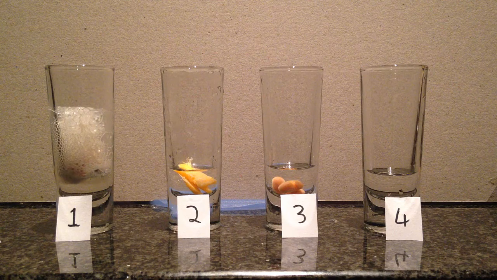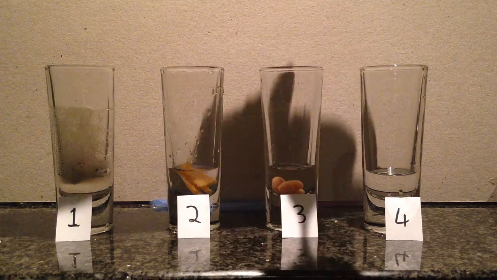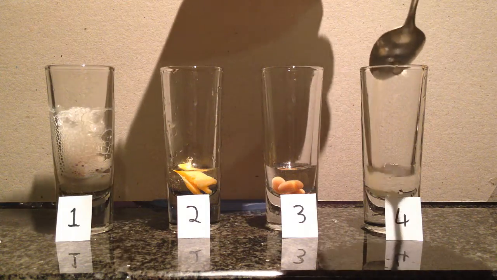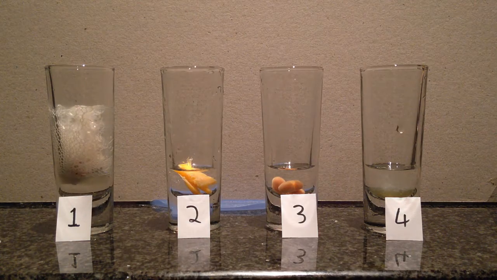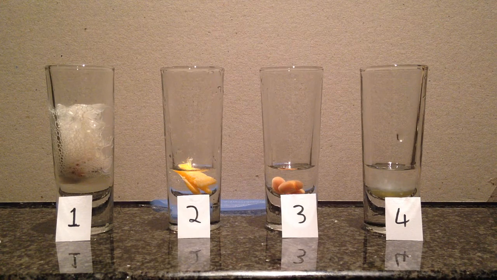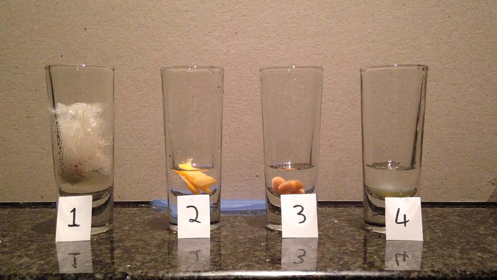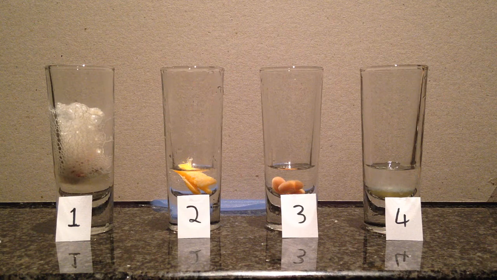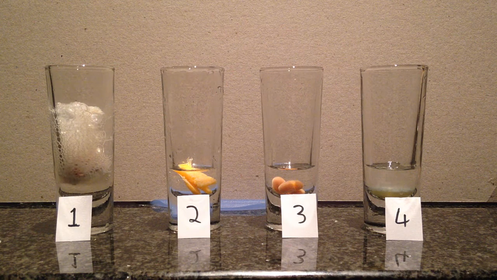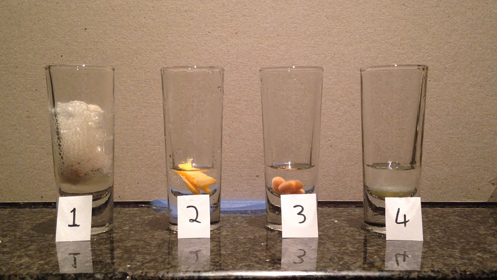Okay, number 4 is the egg white. Once again, half a spoon of egg white. In it goes. Okay, number 4 is doing very little. Number 1, once again, a lot more foam, as you can see.